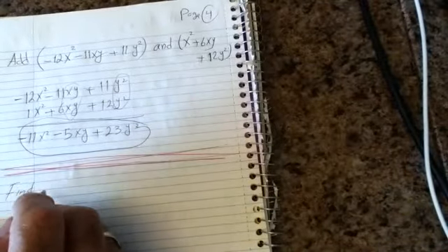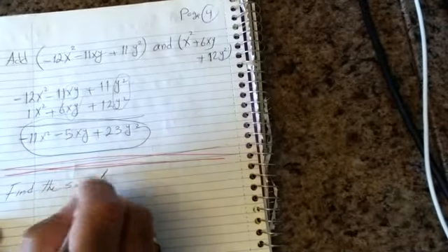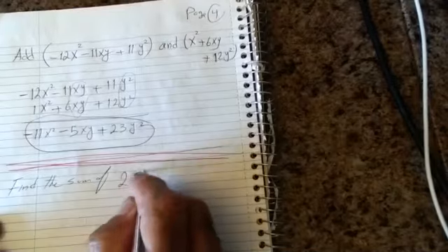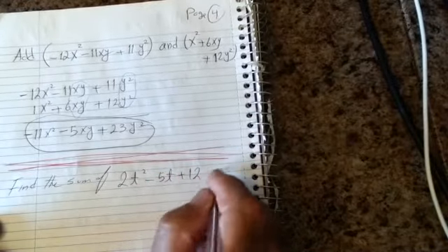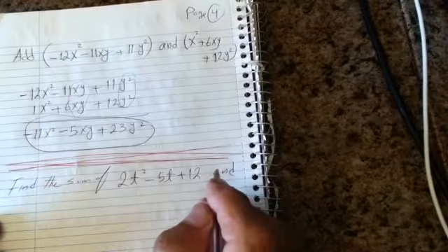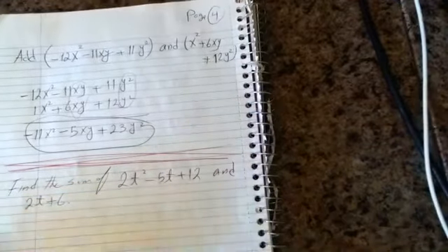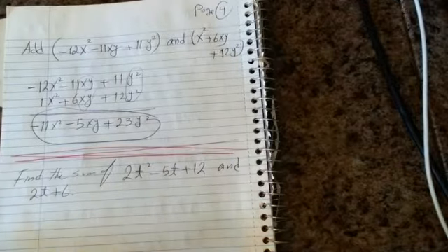Find the sum of 2t squared minus 5t plus 12 and 2t plus 6. You can either do it horizontally.